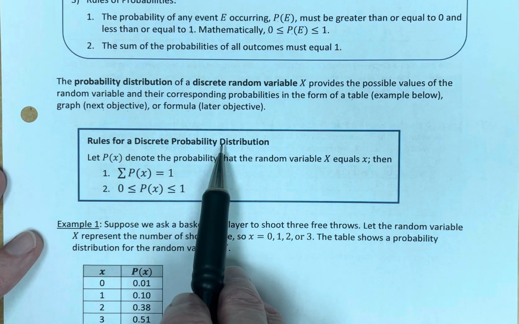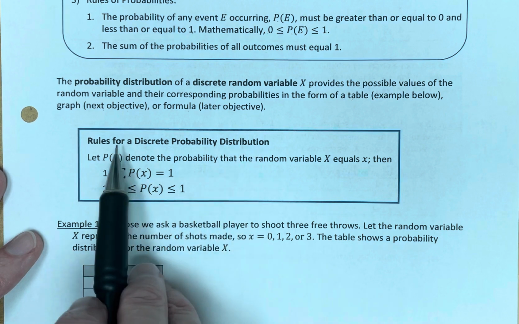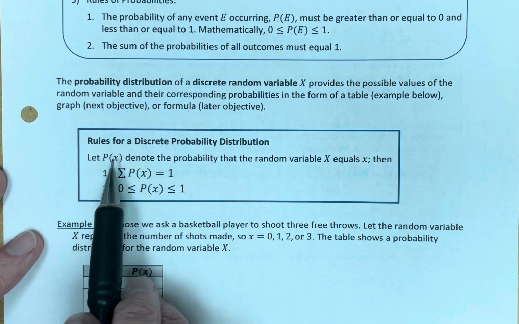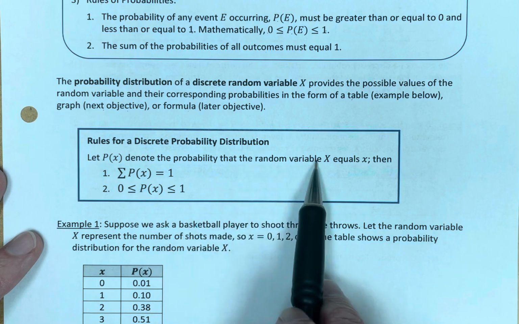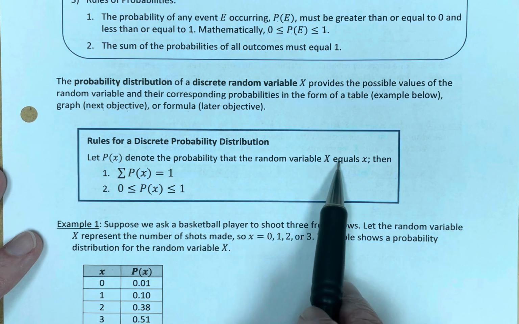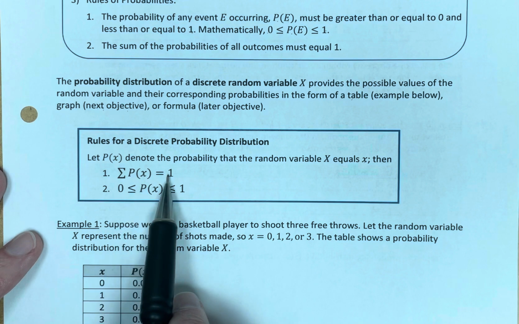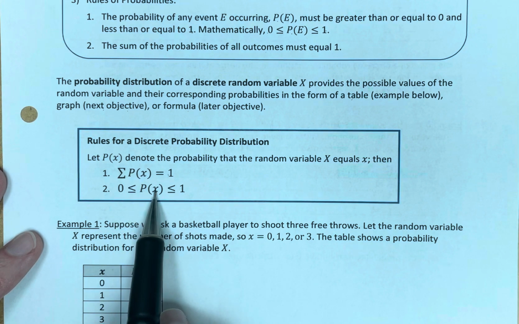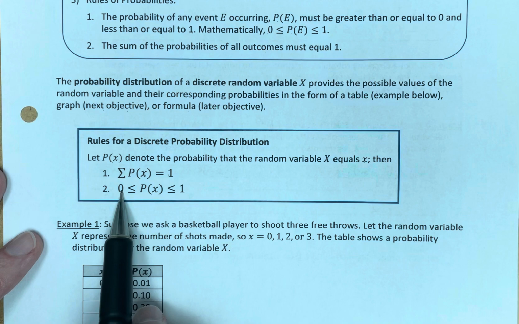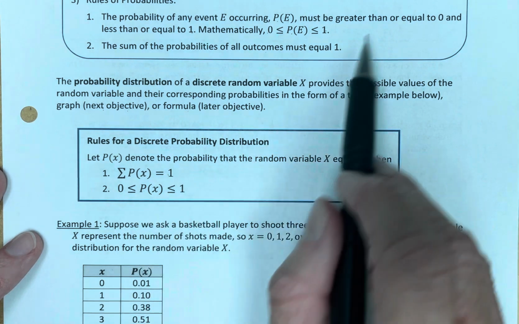It is a discrete probability distribution if, where P(x) denotes the probability that the random variable X equals x, the sum of P(x) is 1, and all the P(x)'s individually are between 0 and 1 inclusive.